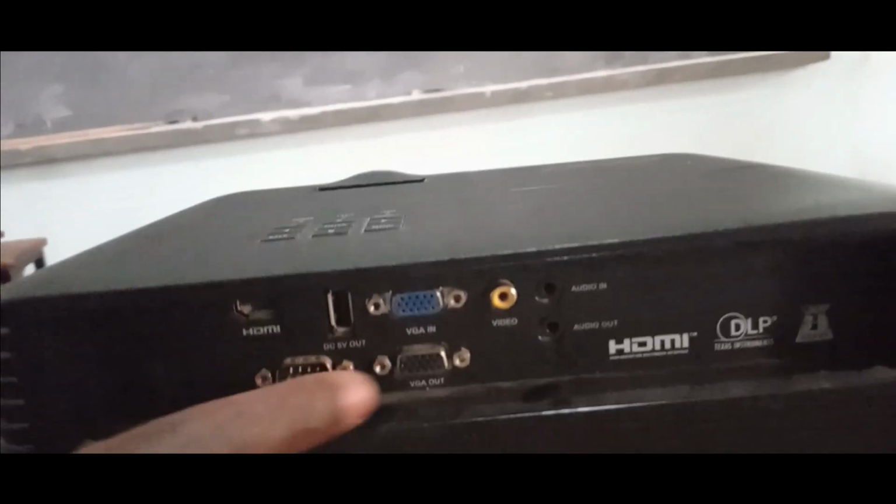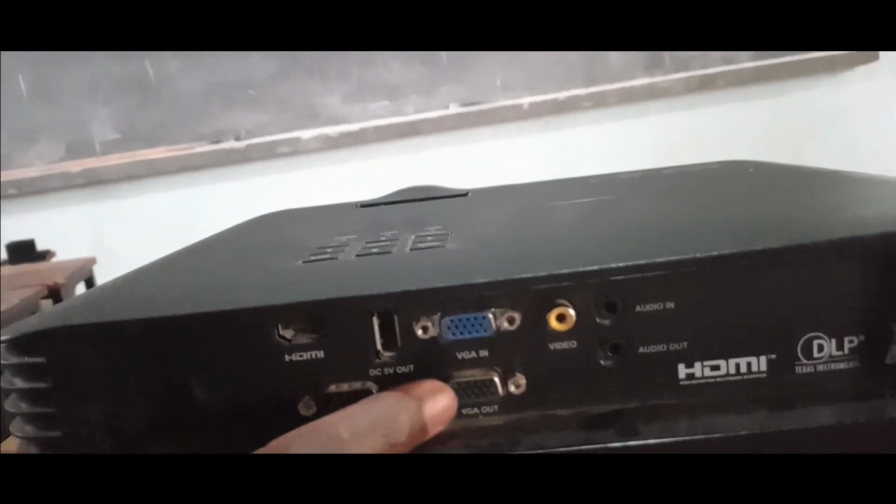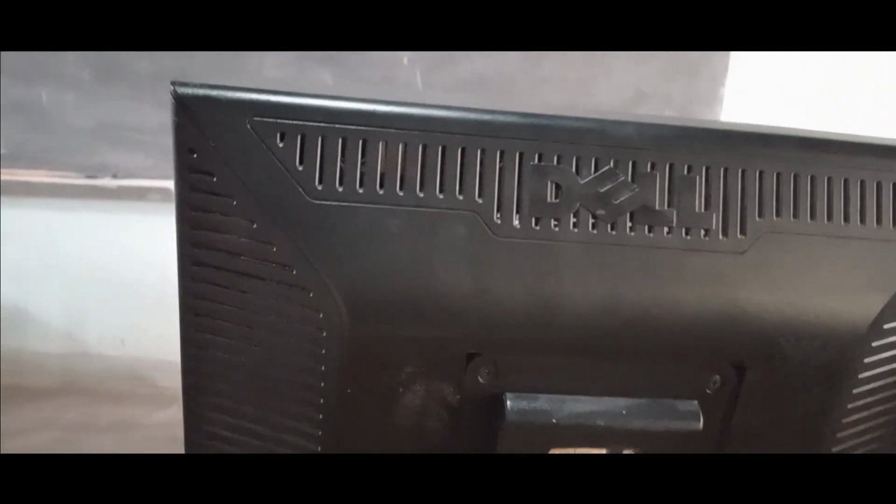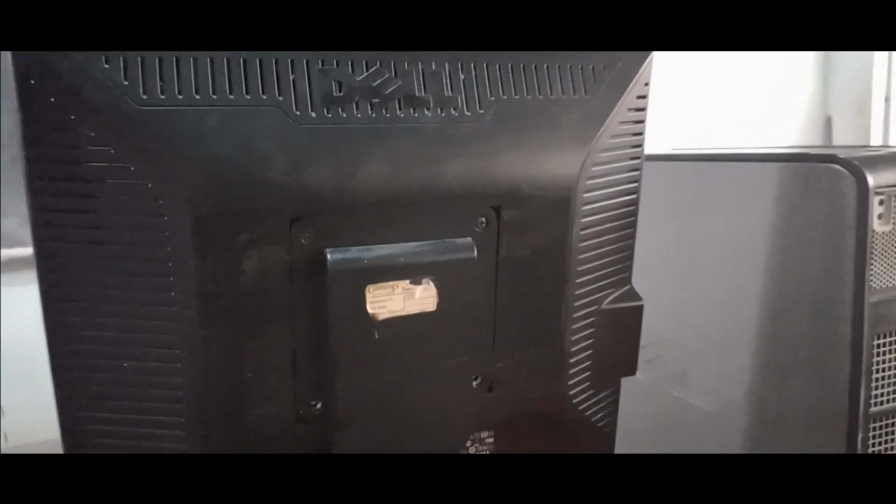I can choose VGA out, and instead connect from here to here to the monitor. With this, I'll get two displays, one from the projector and one to the monitor.